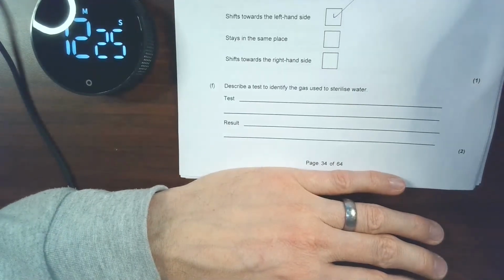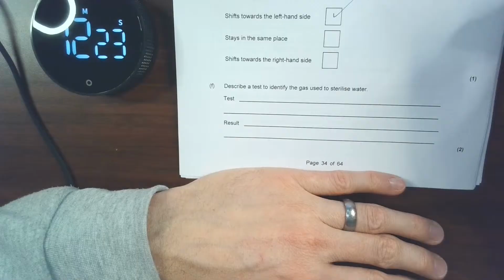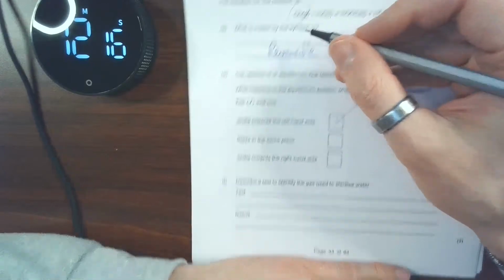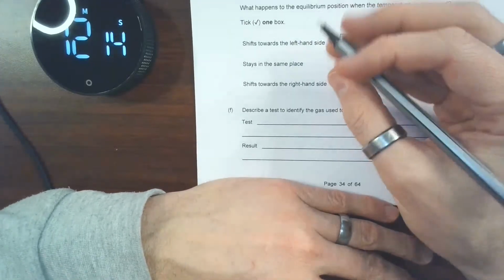Describe a test to identify the gas used to sterilize water. So the gas used to sterilize water is chlorine. And the test is this.